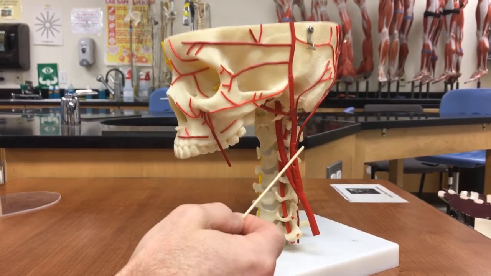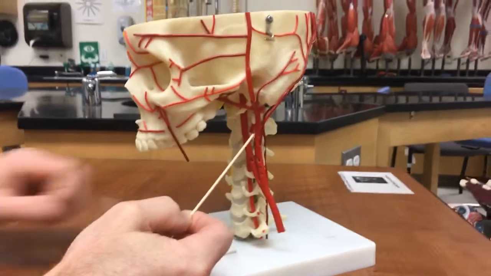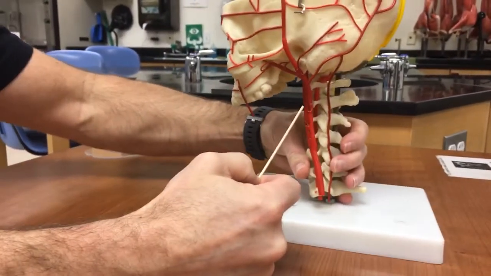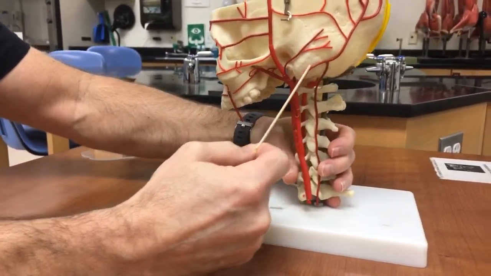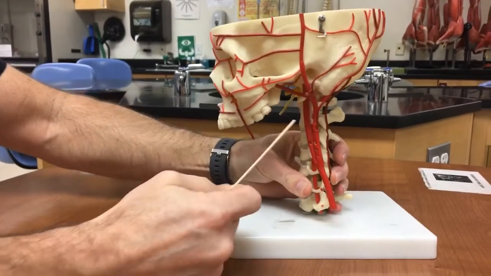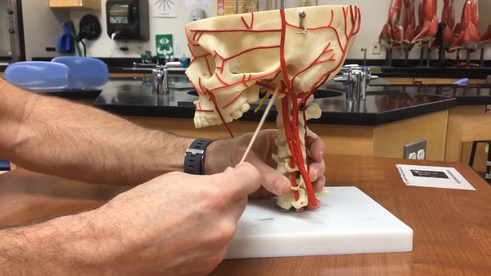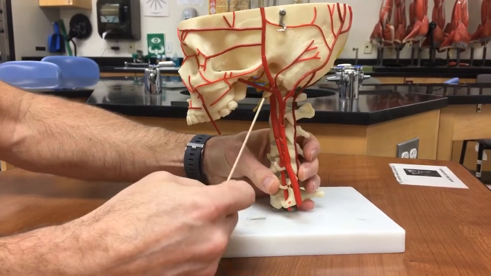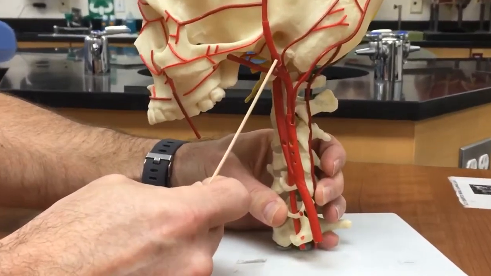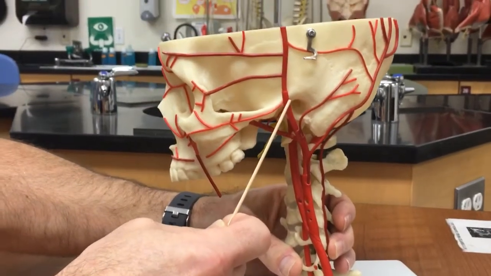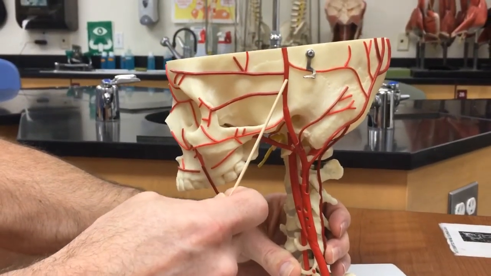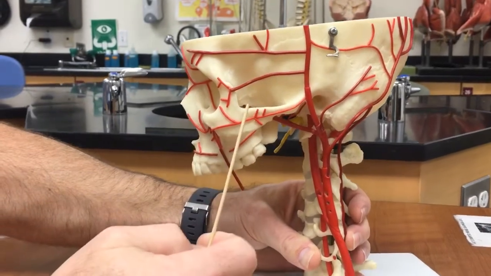And then the branch that heads back, this one here, is the occipital. And then coming up a little further, there's a branch that heads into the face there, that's the maxillary. And then the continuation of the external carotid as you move up is the superficial temporal artery.